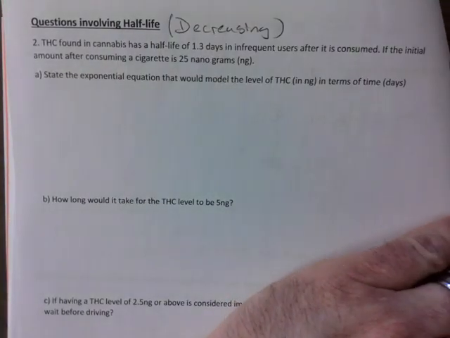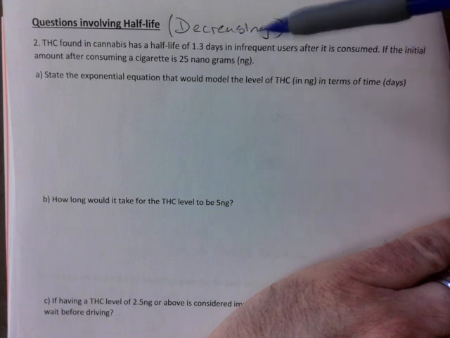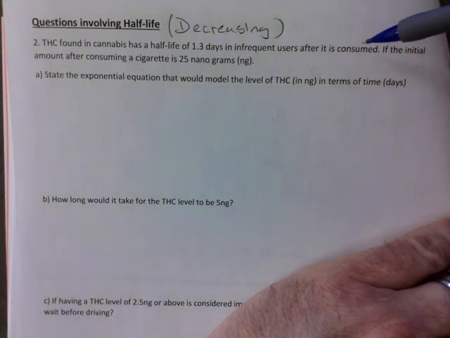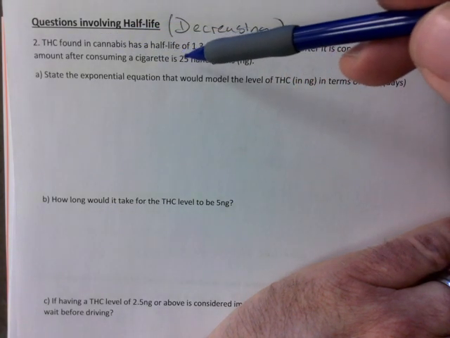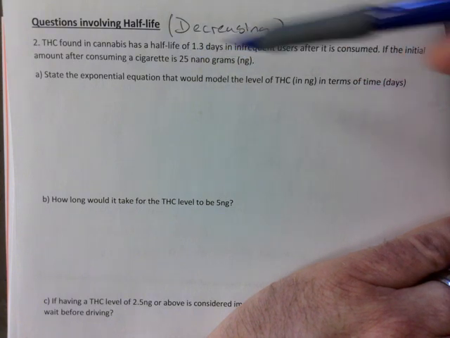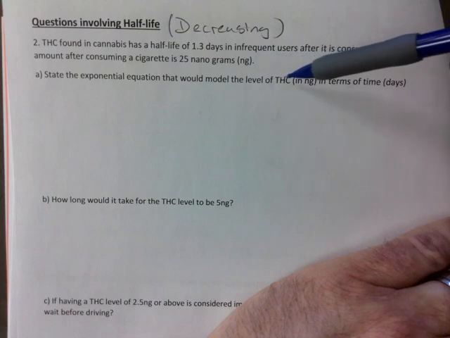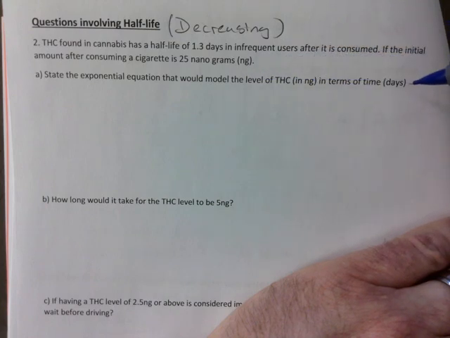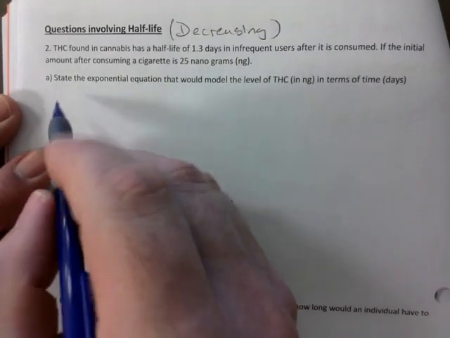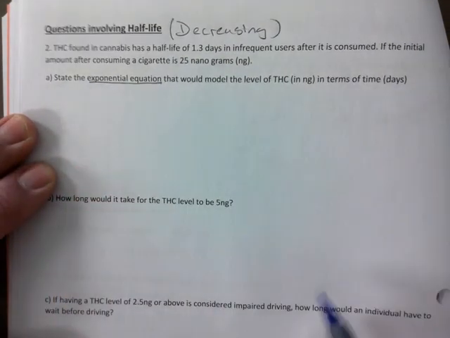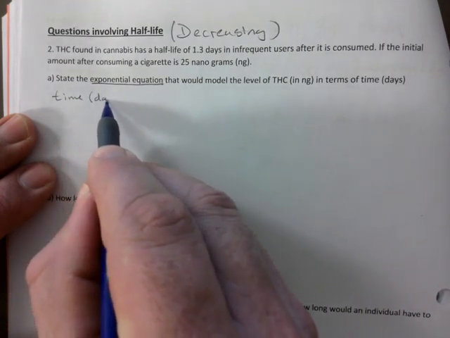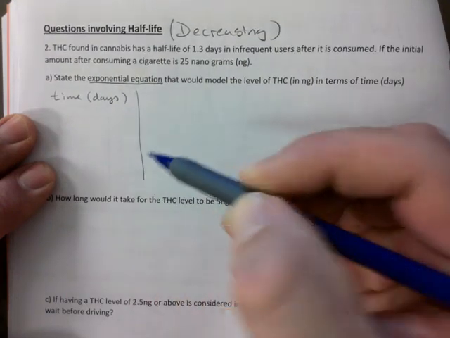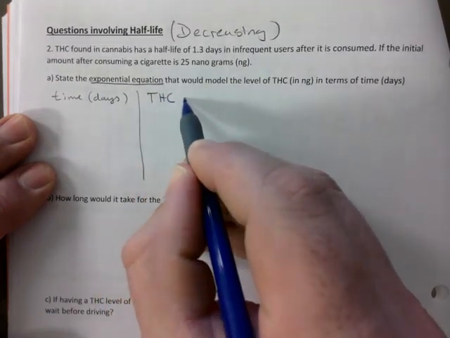THC found in cannabis has a half-life of 1.3 days in infrequent users after it is consumed. If the initial amount after consuming a cigarette is 25 nanograms, right? State the exponential equation that would model the level of THC in nanograms in terms of days. Okay. So let's see here. It does tell us to make an exponential. If it's half-life, you can bet on it. So we'll go time, and in this case we have days, and this would be THC in nanograms.